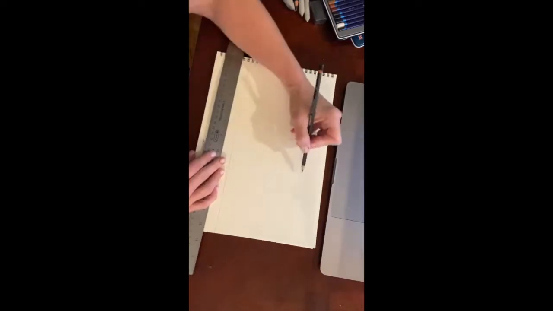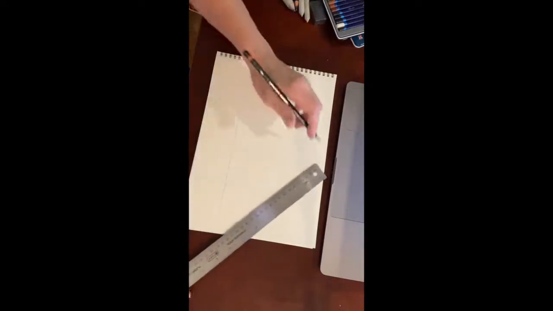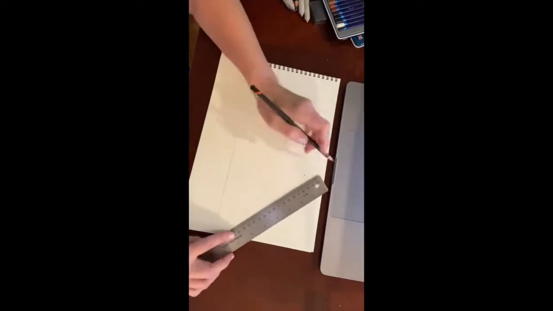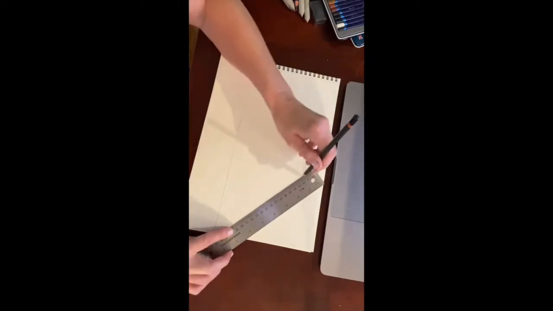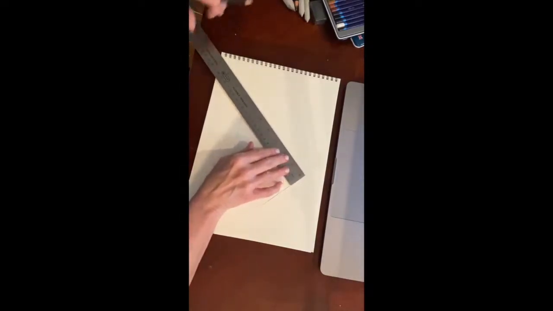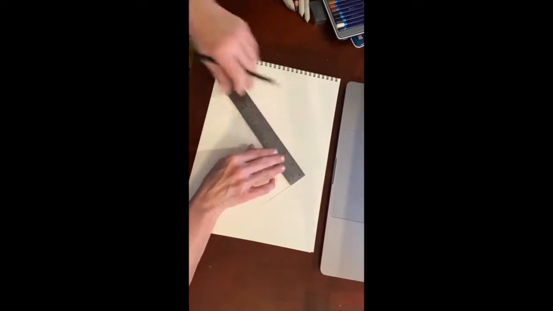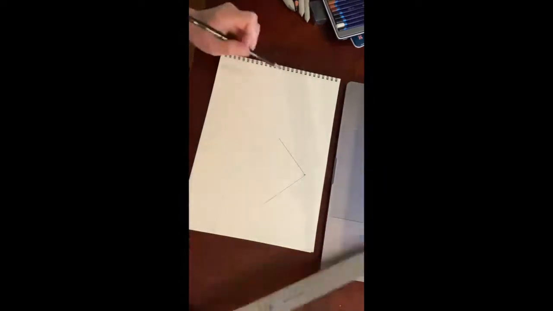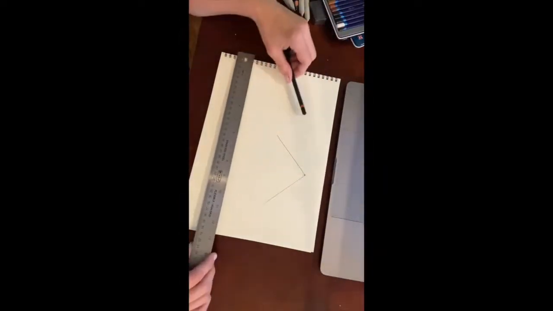And then I'm just going to plot where I want the top of my roof to be, which is about right there. From here, we can use a ruler, or you can do this freehand if you want. I'll do this with the ruler on this side just to get the pitch. And if I line up the edge of my ruler with that line, I will get the same degree of roof pitch on the other side, so I don't have to eyeball it too much. From here, I'm looking at my picture and I see that there's a vanishing point.